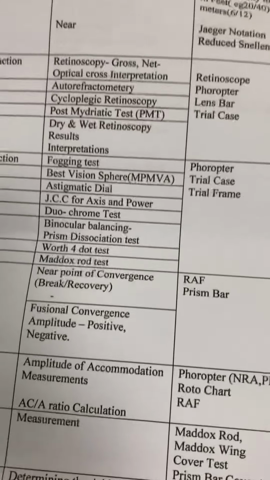What is SE? It is spherical equivalent. Half of the cylinder added to the sphere will give you the spherical equivalent. So half of the cylinder is 0.25, correct? And when you add 0.25 to 2.75, it becomes 3. So instead of trying the cylinder, if you directly try spherical equivalent, the vision will be better sometimes. You don't always have to give the cylinder.